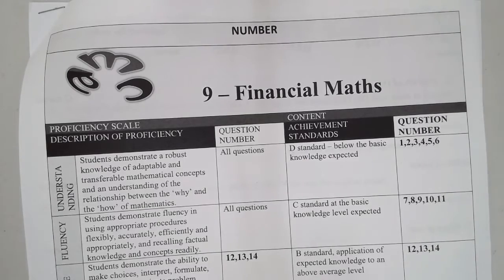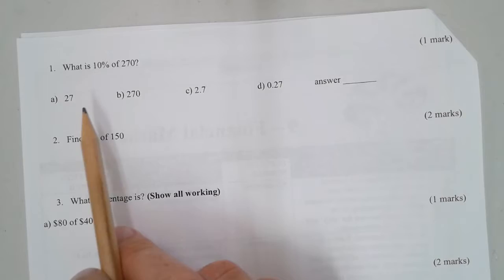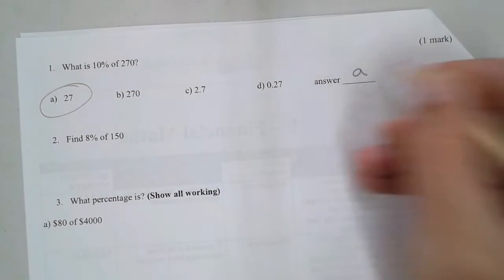Alright, so we're looking at year 9 and the financial mathematics part of it, and I'll show you how to get 100% on these sorts of questions. Number 1, what is 10% of 270? Well, basically for 10% you divide it by 10, so it's 27.